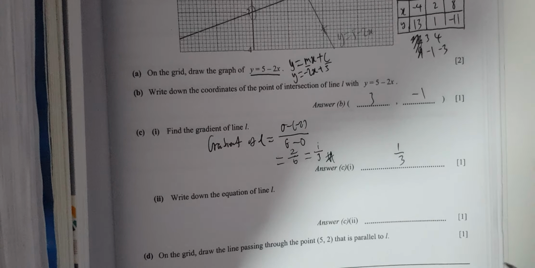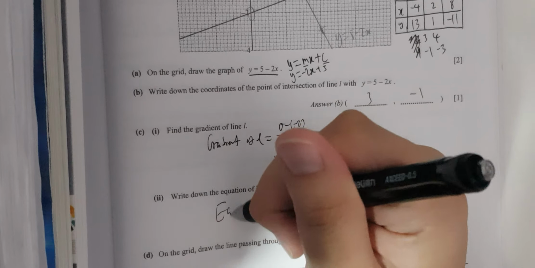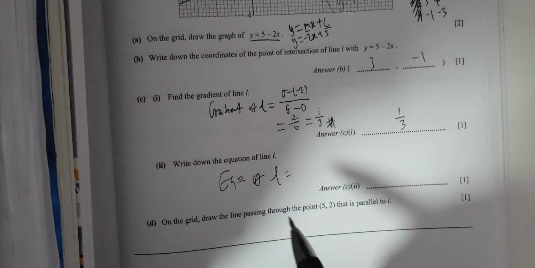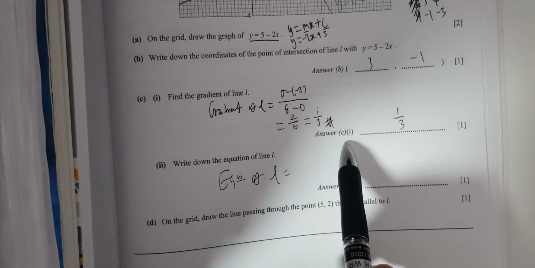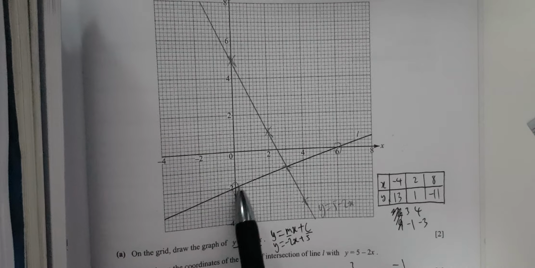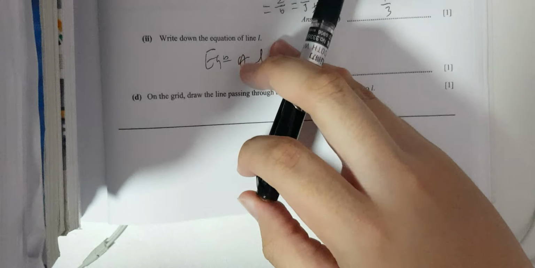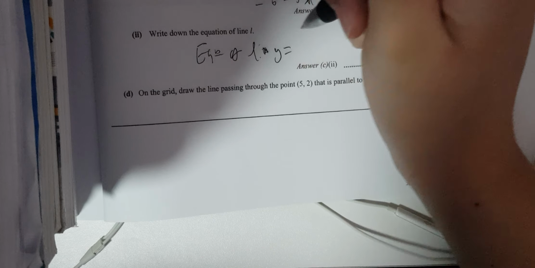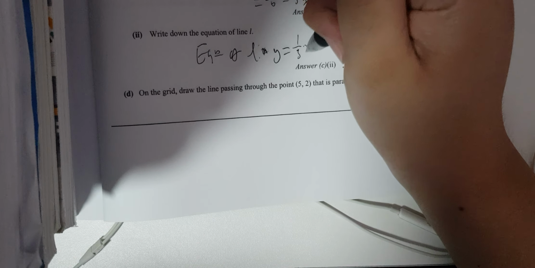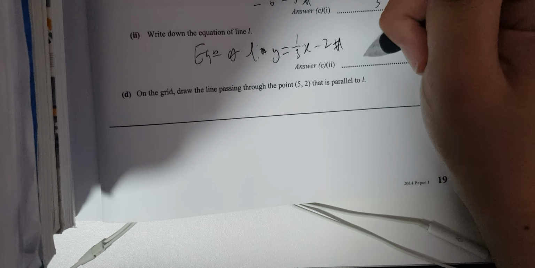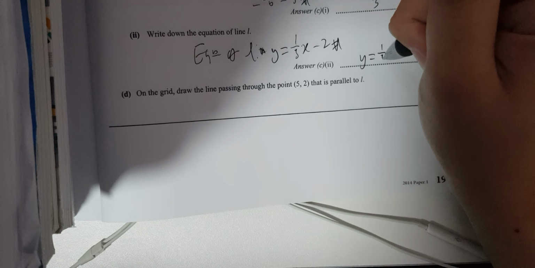Now I have to write down the equation of line L. I have the gradient of L, and with reference to the graph, I can see that the intercept is -2. So it will be y equals 1/3 of x minus 2. And this is my equation.